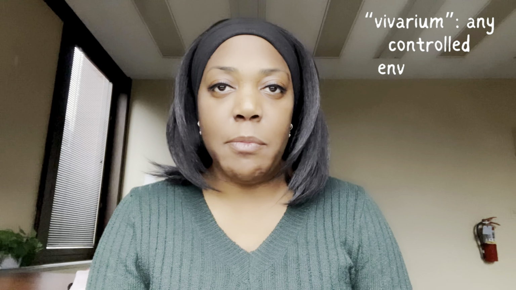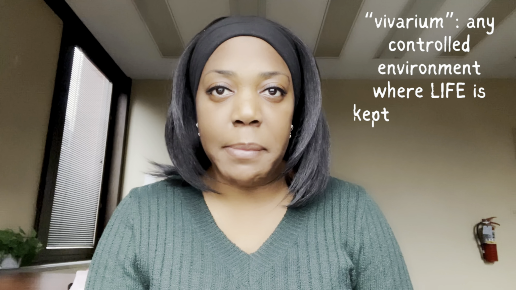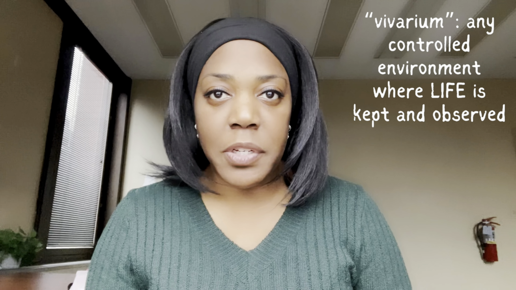A vivarium is a broad term. It refers to any contained, controlled environment where life is kept and observed. That could mean plants, that could mean animals, or even both together. Vivaria are often used for research, education, or just for plain old enjoyment, but they're designed to replicate the aspects of the natural world inside a contained space. Examples would include aquariums for fish, or insectariums for bugs, and terrariums for plants.